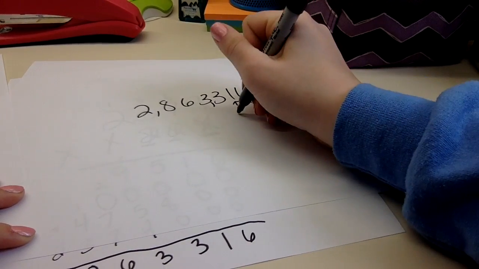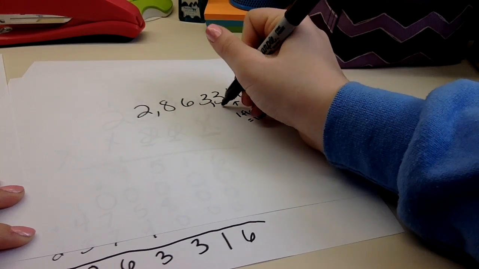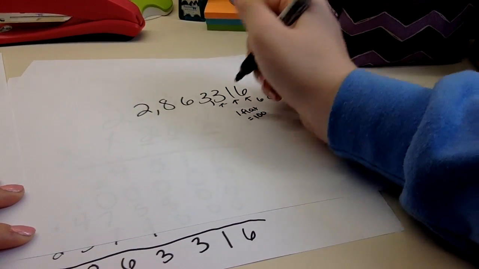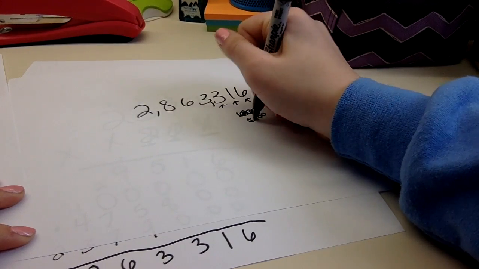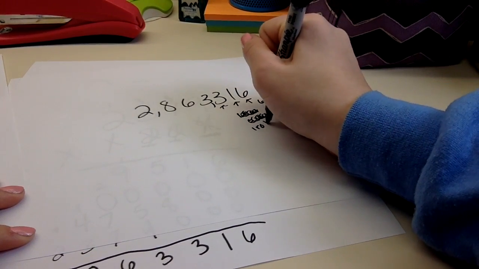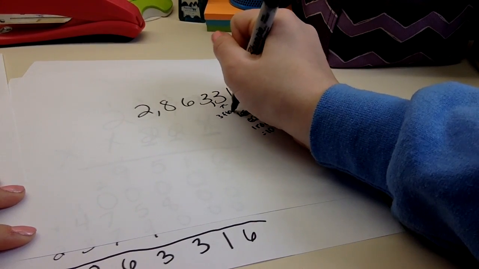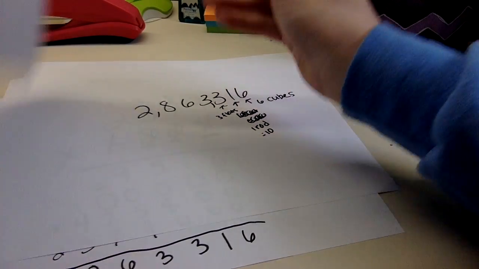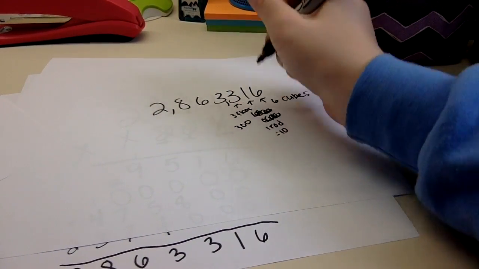The 1 rod equals 10. And these are flats. 3 flats, which we know equal 100 each, so it's going to be 300.